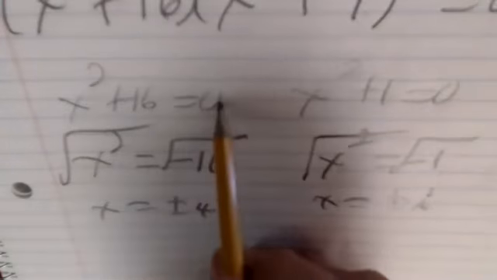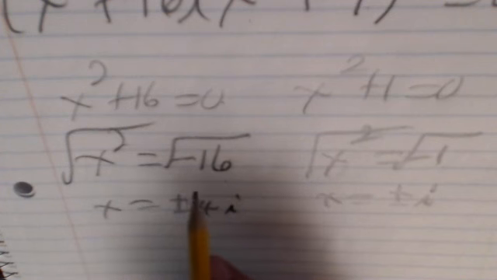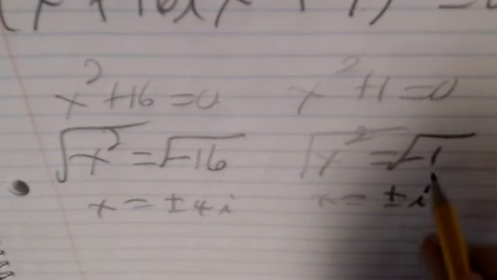Now, we make two little problems out of it. x squared plus 16 is 0. Bring the 16 over. You take the square root of both sides. The square root of minus 16 is 4i. Don't forget, when you take the square root of both sides, you have to use the plus and the minus. On the other one, you bring the 1 over. Square root of minus 1 is plus or minus i. Fair enough?